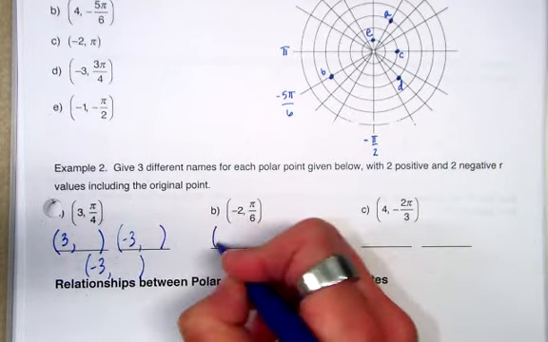Negative 2 pi over 6. So where is pi over 6? Well, pi over 6 we know is here. Negative 2 would be over here. So what's another way to call that negative 2? Well, instead of calling this angle pi over 6, I would just rename it as negative 11 pi over 6.